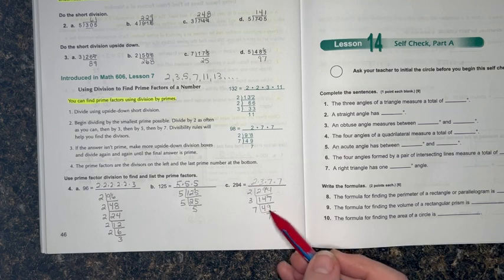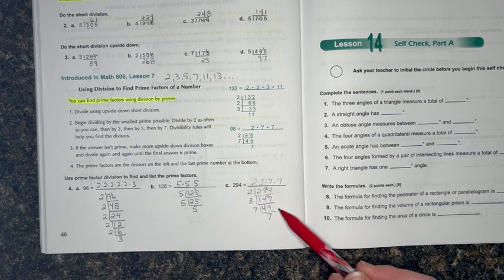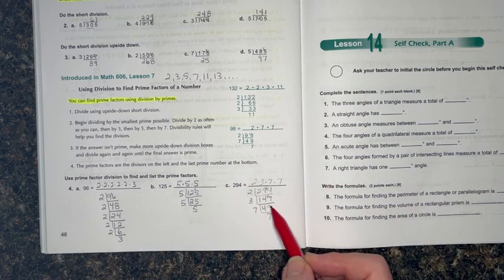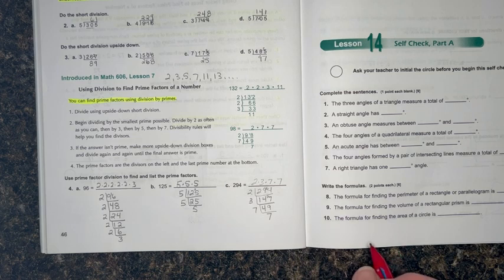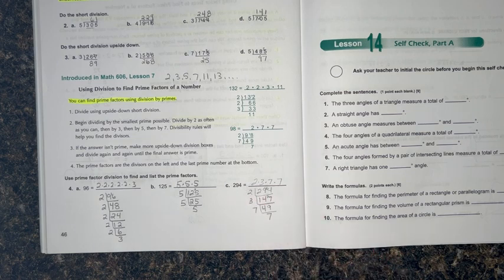If you don't recognize this right away, you're going to have to do the steps. You know, 2 is not going to go into it. So then you can check 3, and you can check 5, and you can check 7, and so on until you get there if you didn't recognize it right off the bat. Okay? But those are the prime factors there.